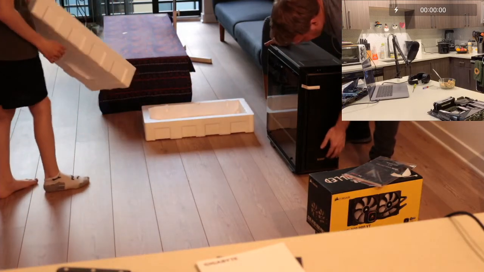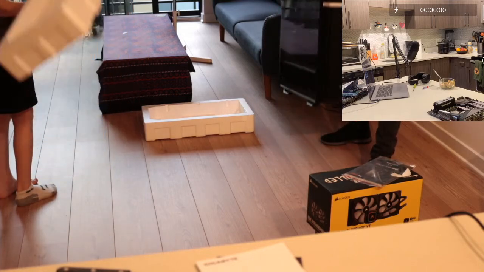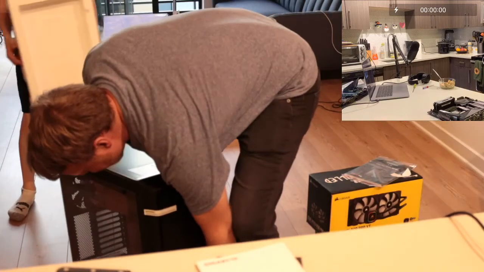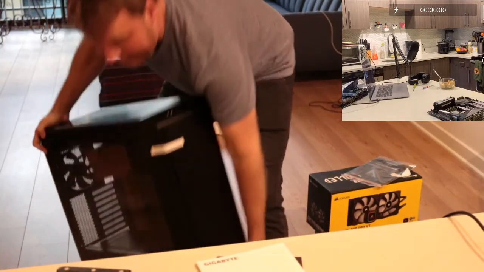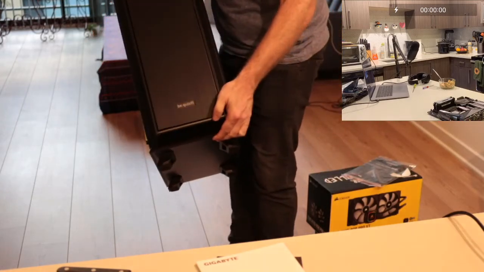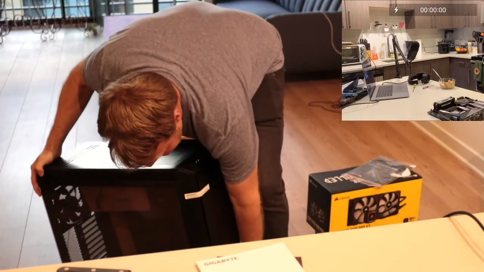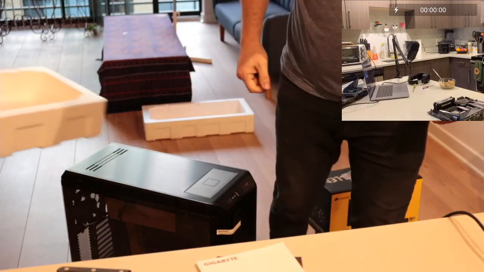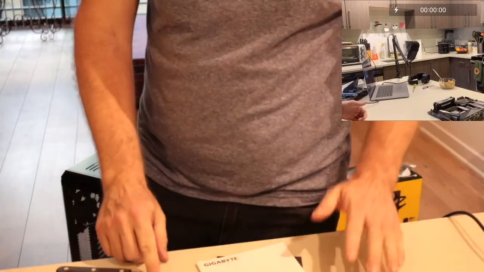Man, look at this case. It's heavy. I'm gonna make some more room. This is gonna be ridiculous. Yeah, look at this thing. I'm excited for it. Now, how do I unshock myself?